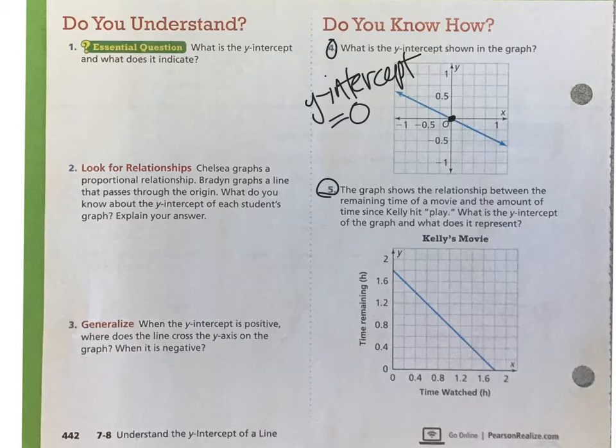Well, let's take a look at the graph and the labels on the x and the y-axis. In this case, the y-axis is the time remaining in the movie. It crosses the y-axis at the point 0, 1 and 8/10. Okay, notice that each mark along that y-axis is an interval of 2/10. Okay, so what does that mean?